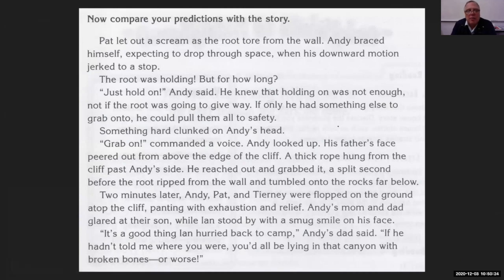Pat let out a scream as the root tore from the wall. Andy braced himself, expecting to drop through space when his downward motion jerked to a stop. The root was holding, but for how long? "Just hold on," Andy said. He knew that holding on was not enough, not if the root was going to give way. If only he had something else to grab onto, he could pull them all to safety.